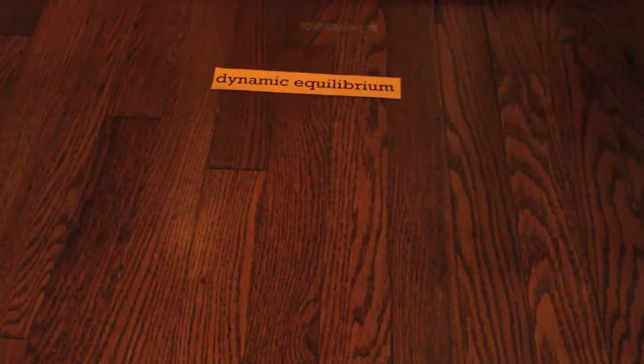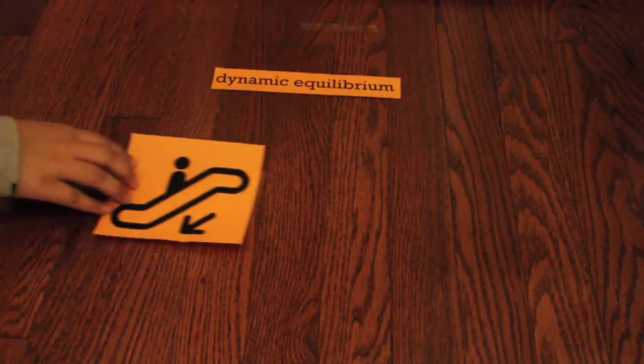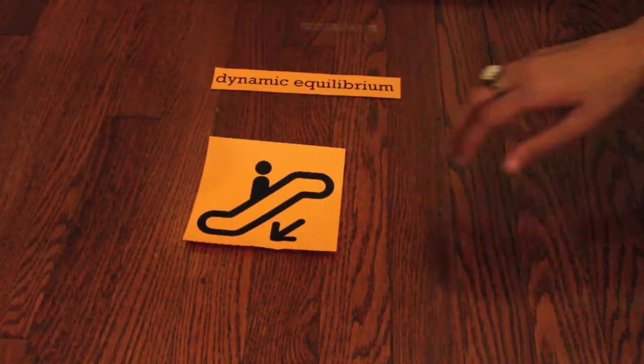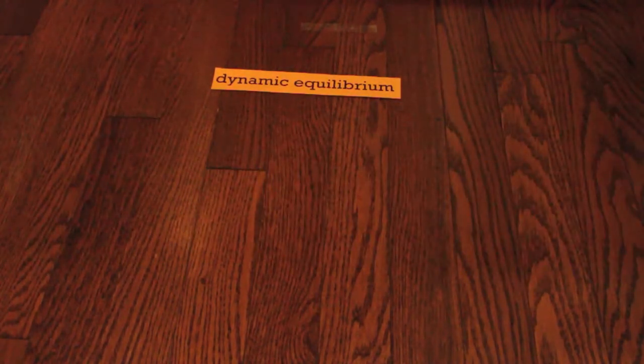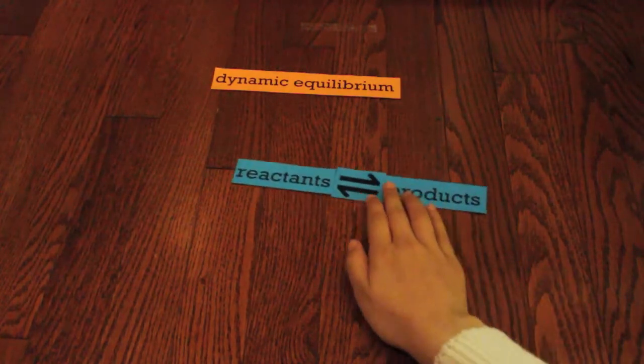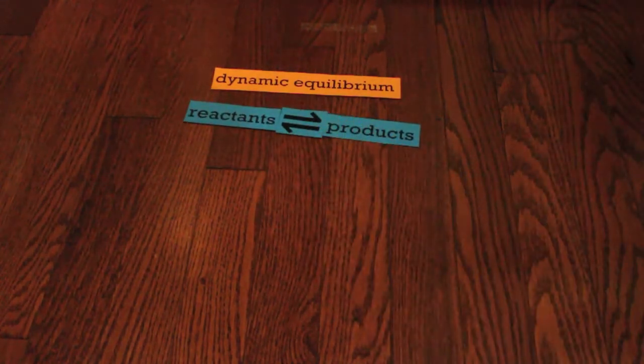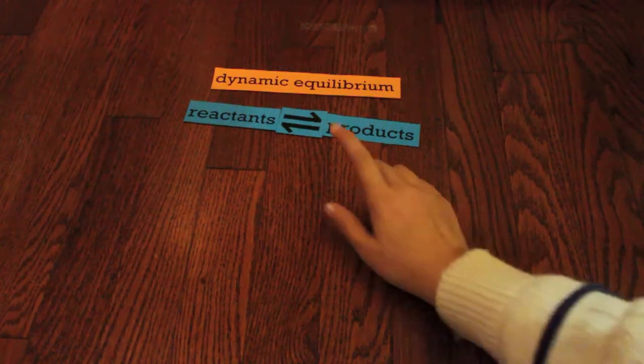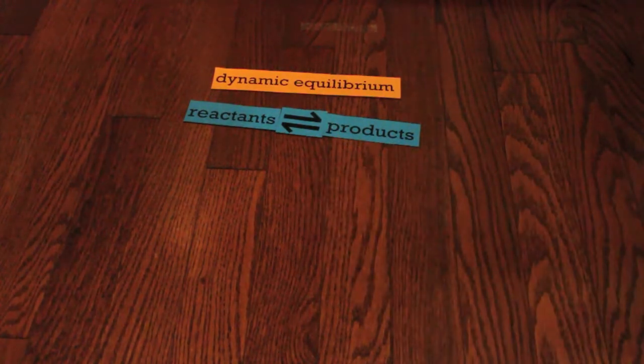Now, let's look at equilibrium. What exactly is equilibrium? Dynamic equilibrium is a state of balance between forward and reverse reactions, or as seen in the escalator example, between the up and down motions. Reactants combine together to form products. At equilibrium, these products break apart to form their reactants. This is represented using this symbol.